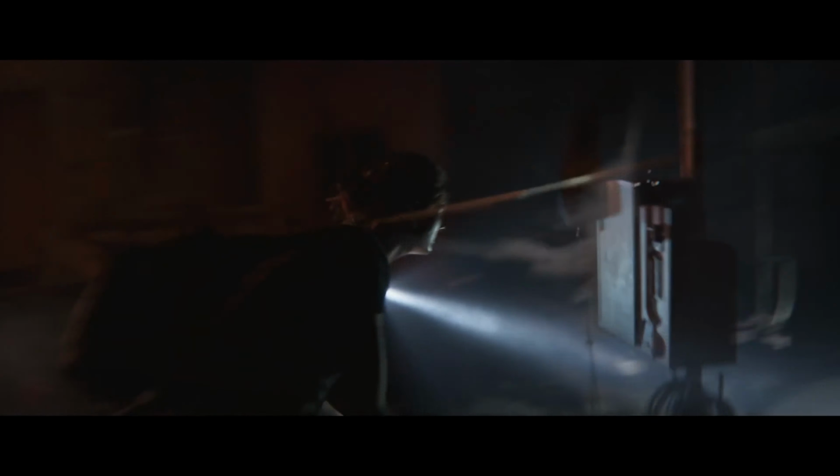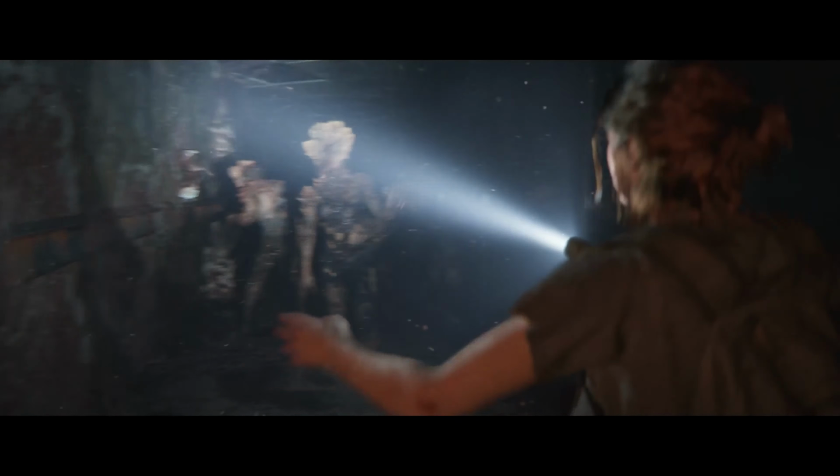In Naughty Dog's latest release, The Last of Us Part 2, the combat design is an excellent example of a strong system that gives the player a lot of choice in how to approach each combat encounter.